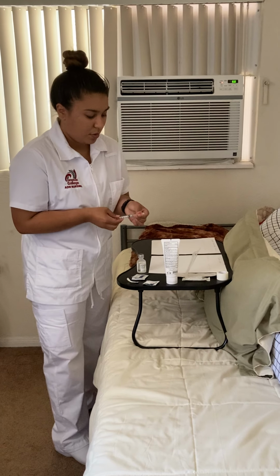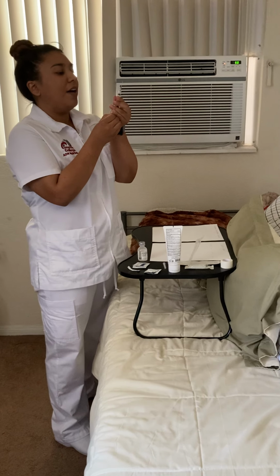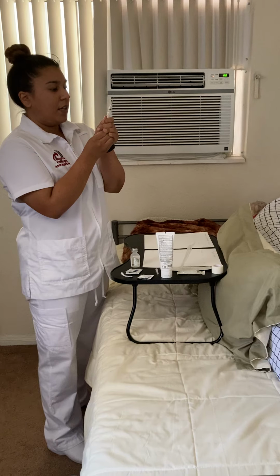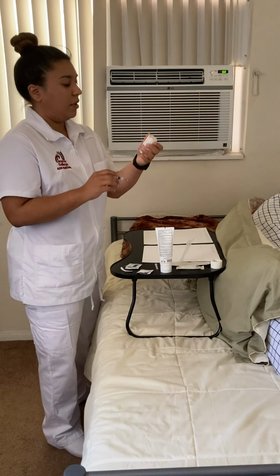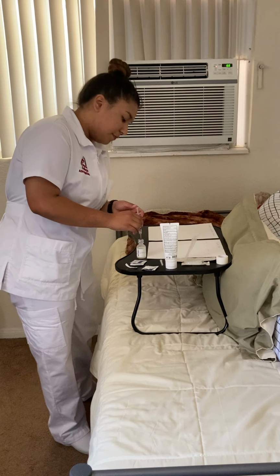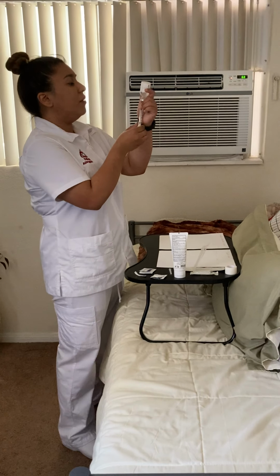So I want to withdraw about 0.5 ml of air, so I don't form a vacuum in the vial. I'm going to go ahead and inject the air and withdraw a little bit over 0.5 ml.